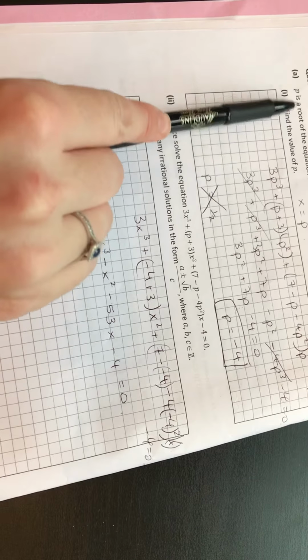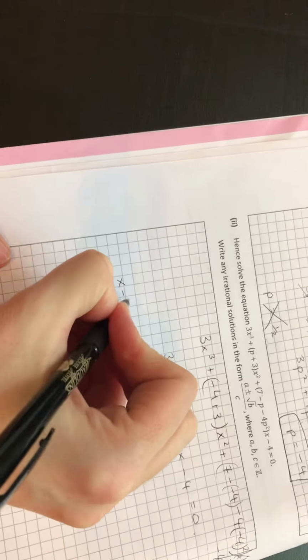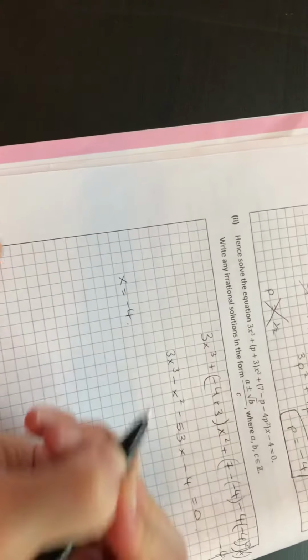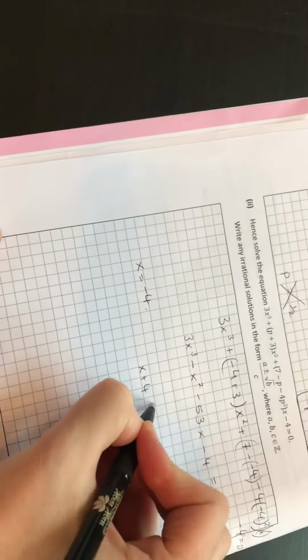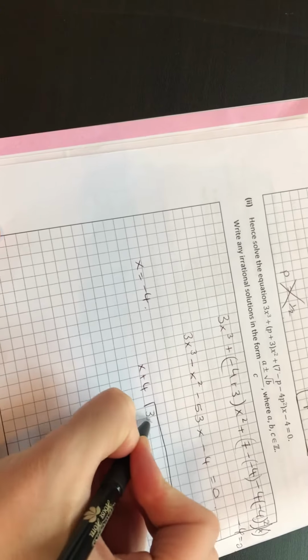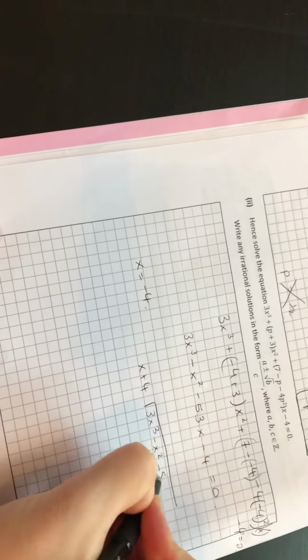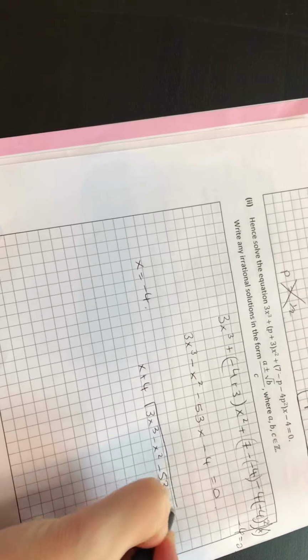So I do have a root. P is a root. I'm just finding out P is minus 4, so x is equal to minus 4. There's my root. Turn it into a factor. It's x plus 4. Do my long division. 3x cubed minus x squared. 3x minus 4.